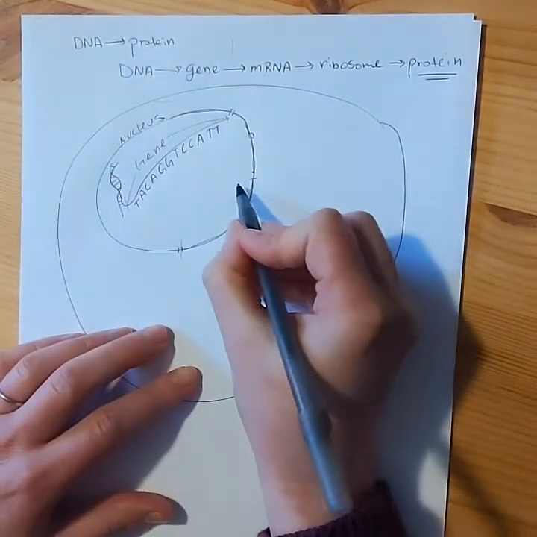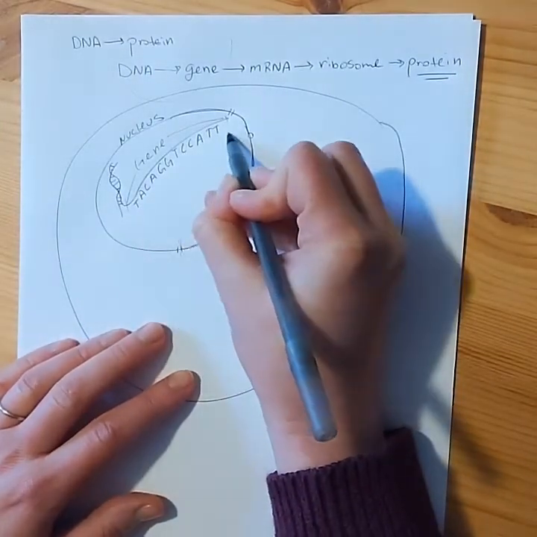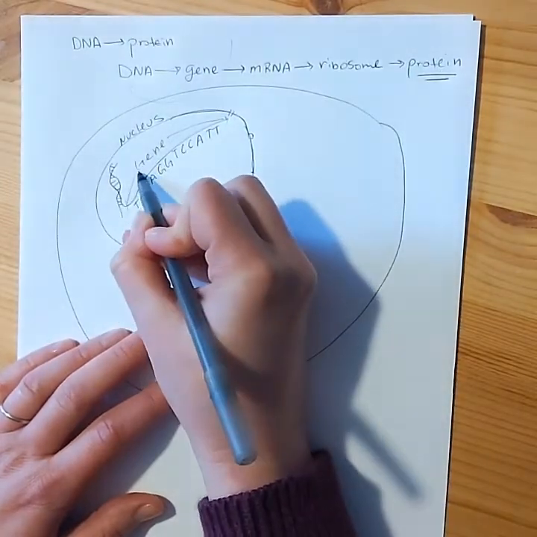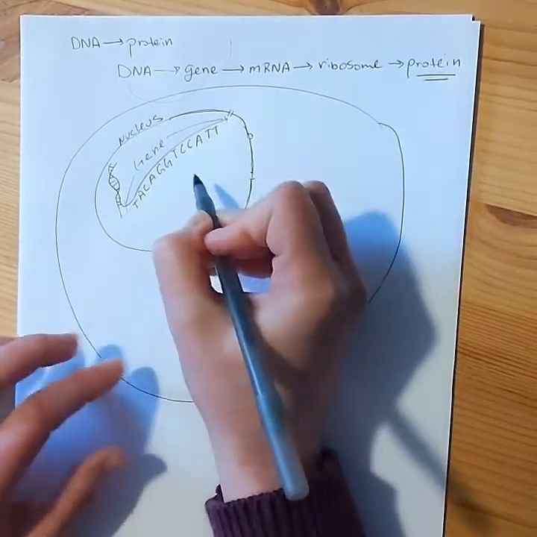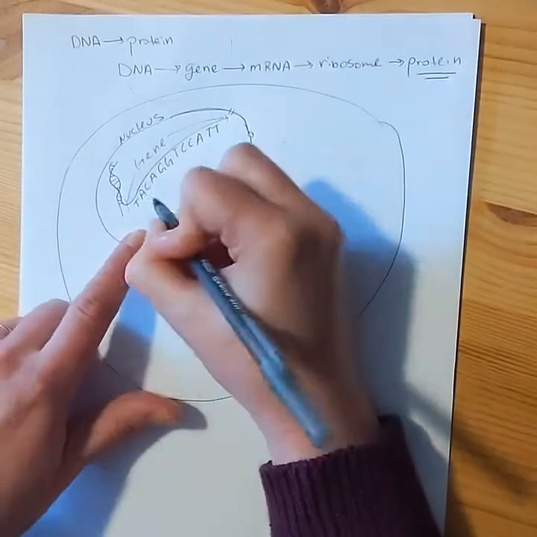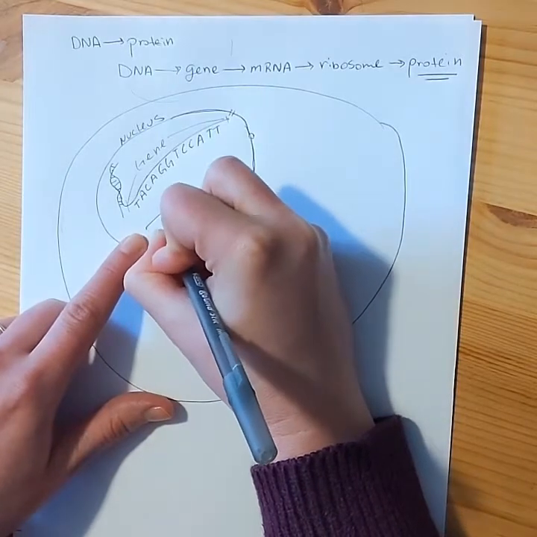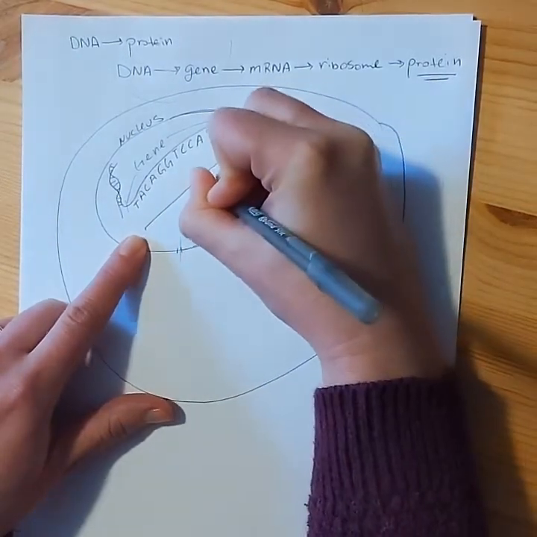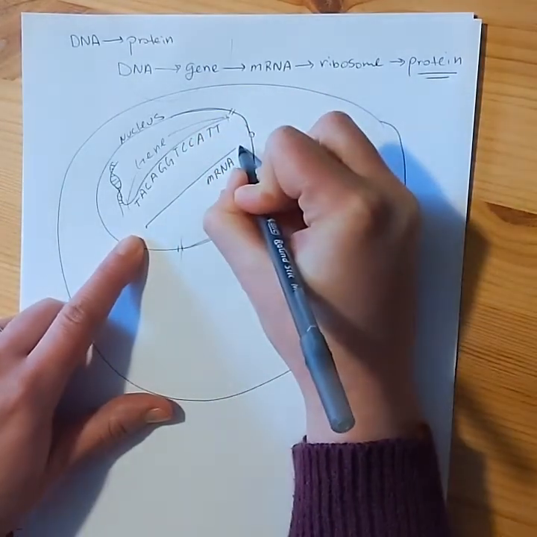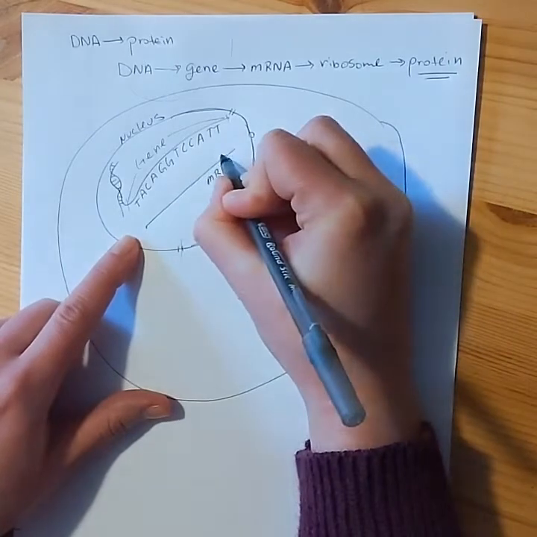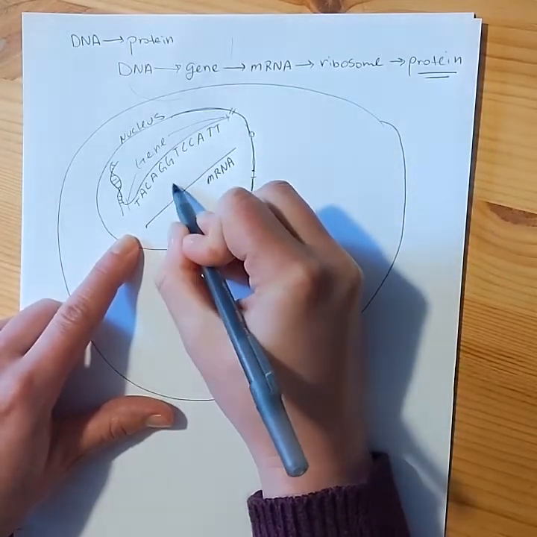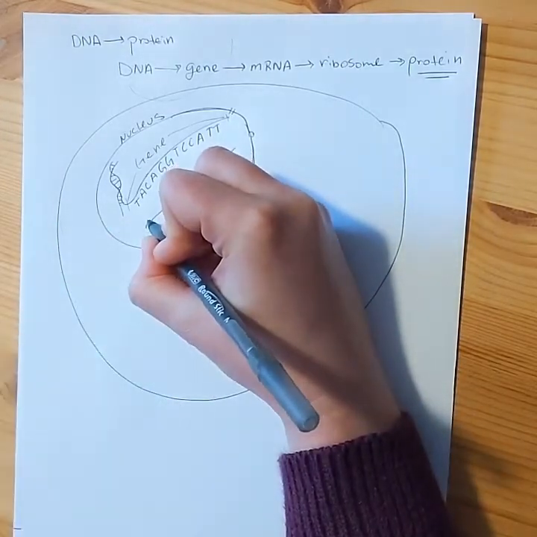What I need to do now is I need to make a copy of this gene that can leave the nucleus. My DNA is too big to go anywhere. My gene's a piece of the DNA, so it doesn't get to hop off. It has to stay part of the DNA, so it's stuck in the nucleus. And the way I'm going to make this copy is by making a piece of mRNA. So this is going to be my strand of mRNA, and my strand of mRNA is going to be complementary paired with my gene. So what pairs with T?